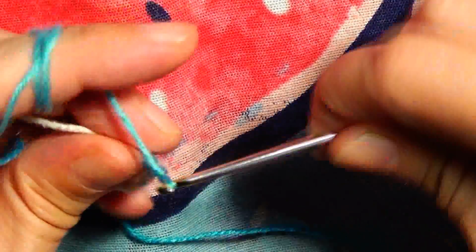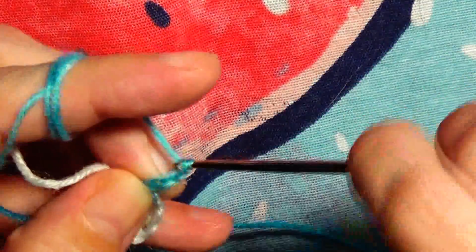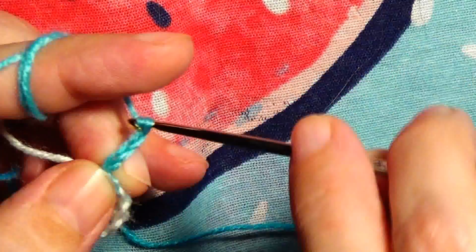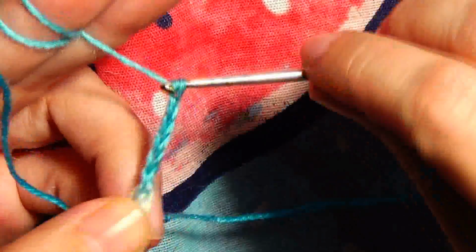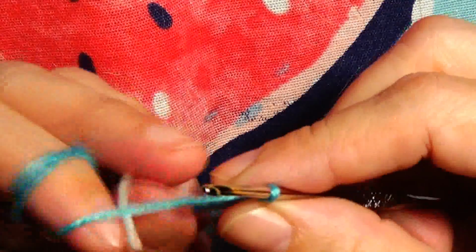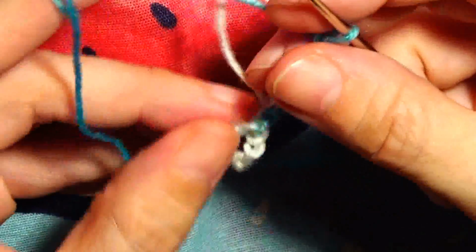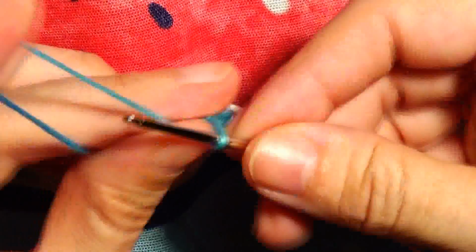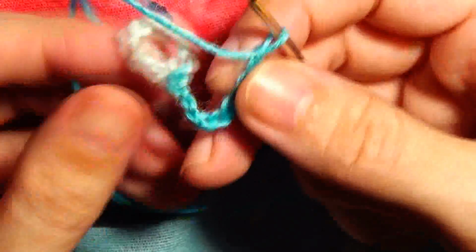Again, I take the cord out through the previous loop and create a new loop. Like this.